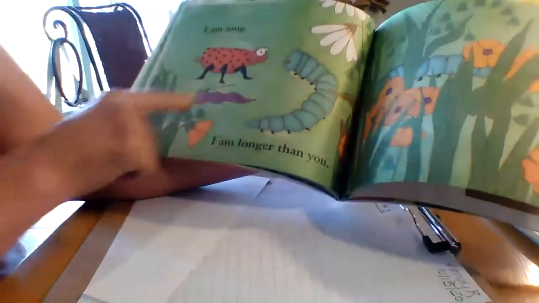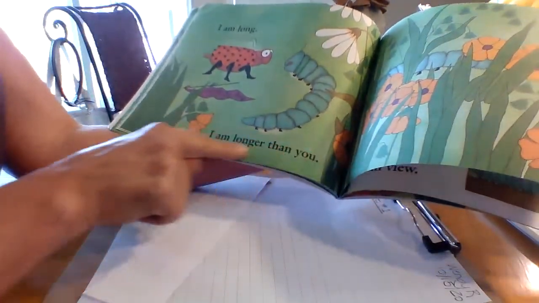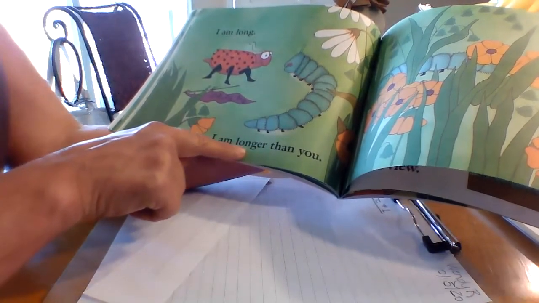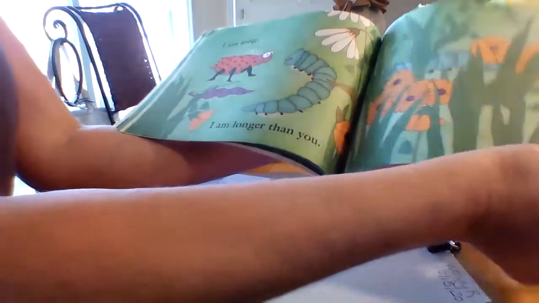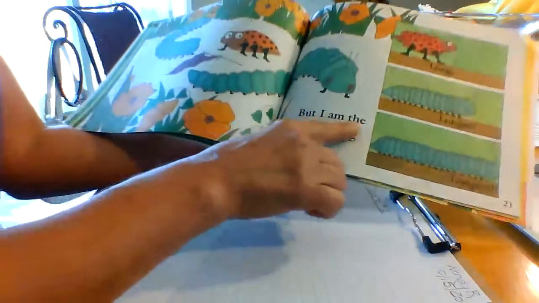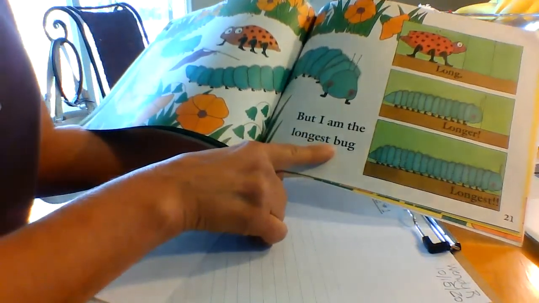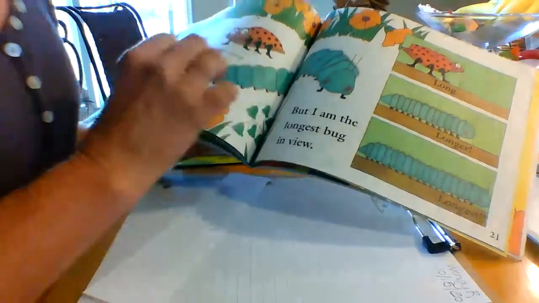I am long, but I am longer than you. Long, longer. We added er at the end, and it means more. But I'm the longest bug in view. Longest. If we add est, it means the most.